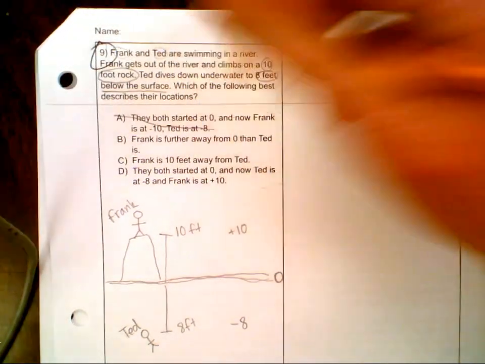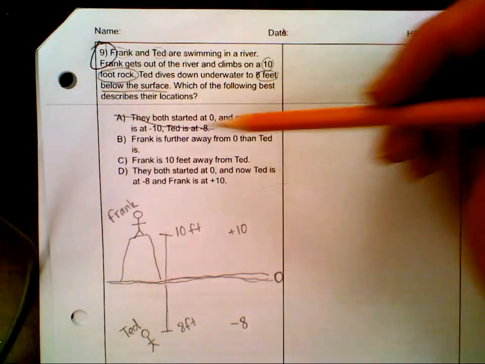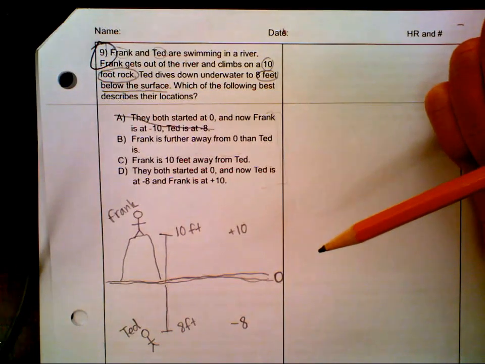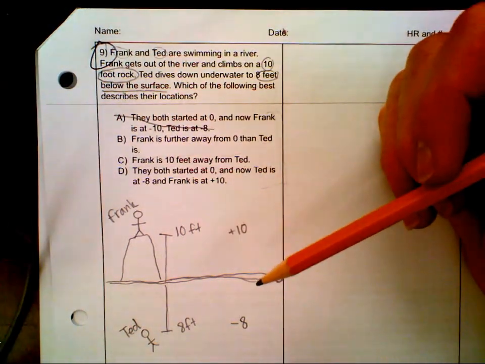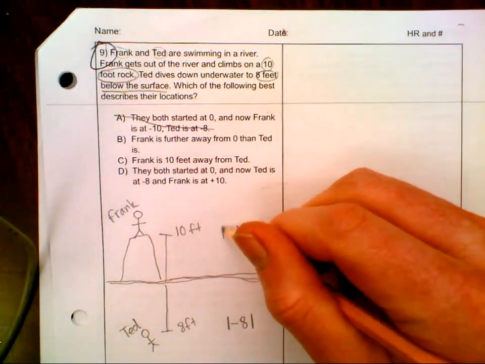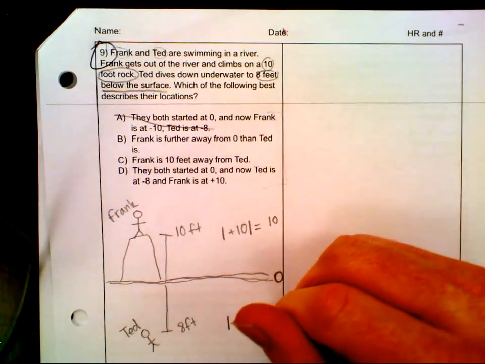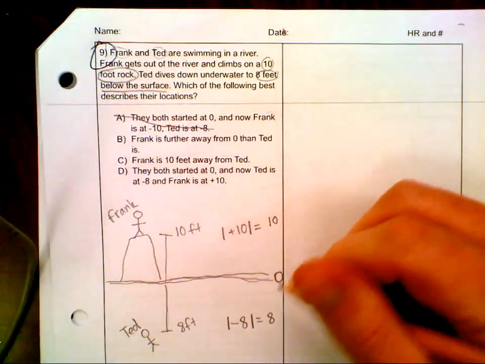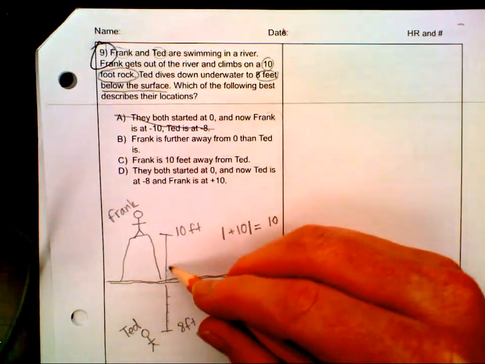The next answer says Frank is further away from 0 than Ted is. Frank is 10 points away from 0, Ted is 8 points away from 0. It's important that we remember that the absolute value of these numbers, if I draw these lines around it, means absolute value. We can forget about the sign, and 8 is how many units away he is, and he is 10 units away from 0.